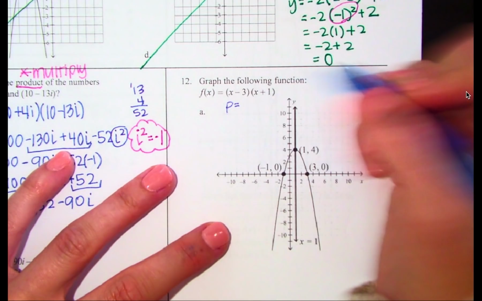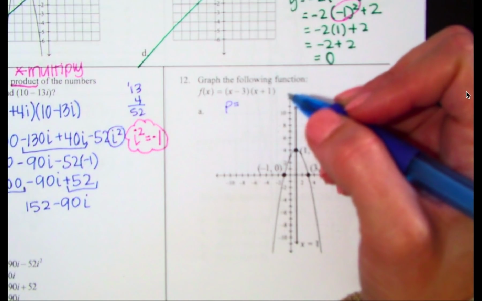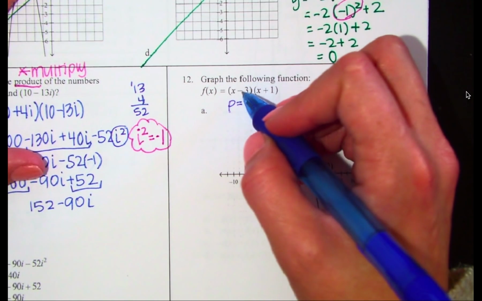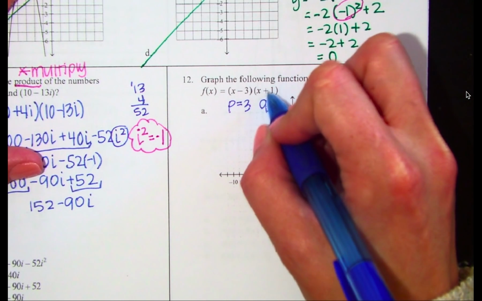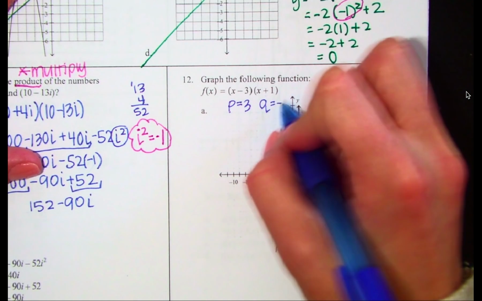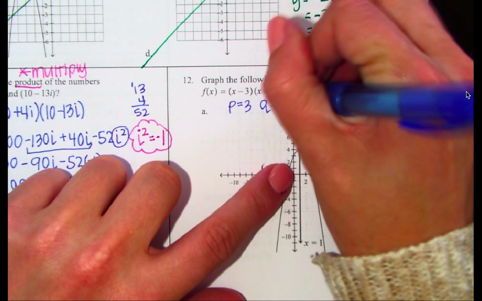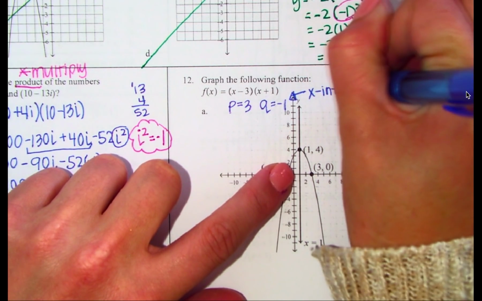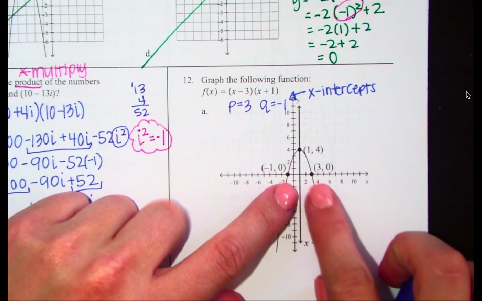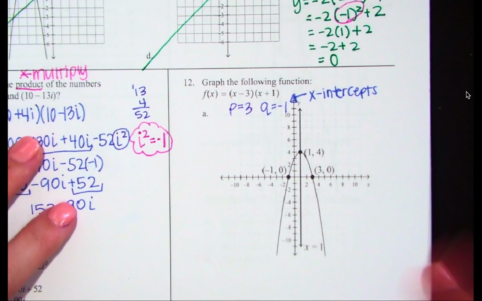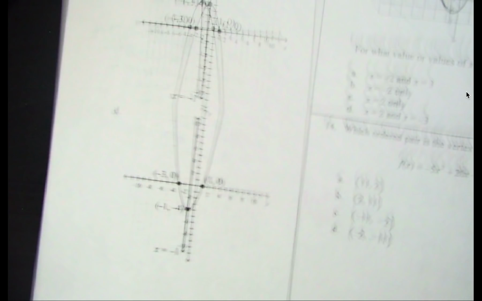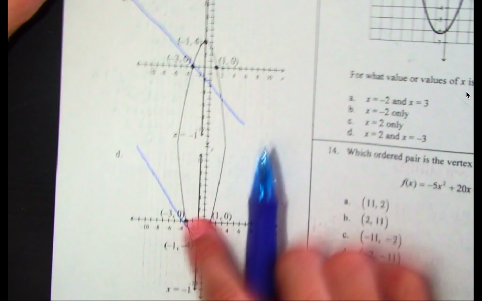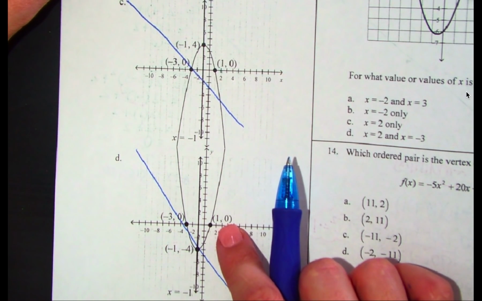Or you can just remember the p and q, where p is your first x-intercept. You just take that number and change the sign, so you get positive 3. Q is going to be from this parentheses, you just take out the number and change the sign. So my x-intercepts are 3 and negative 1. So far this graph looks good. 3 and negative 1 also happens in part B, but I'm going to cross out C and D because it's not negative 3 and positive 1.